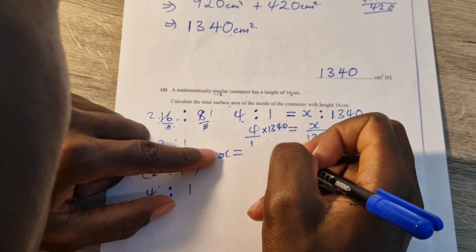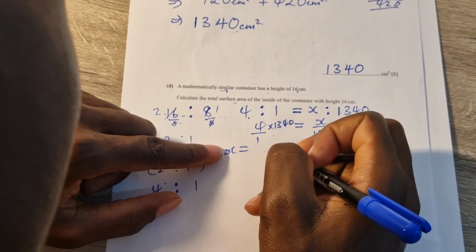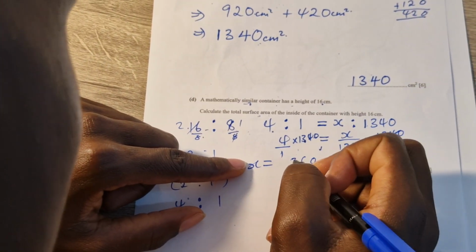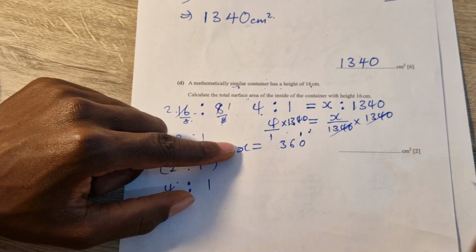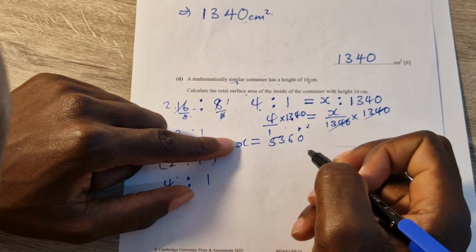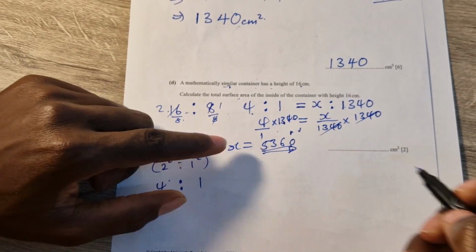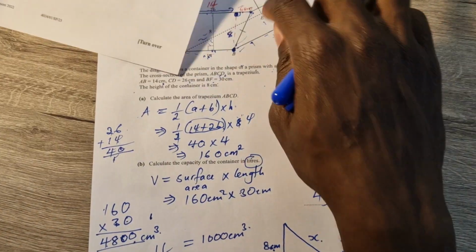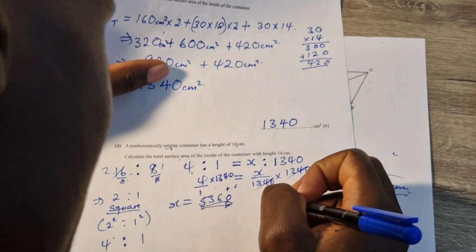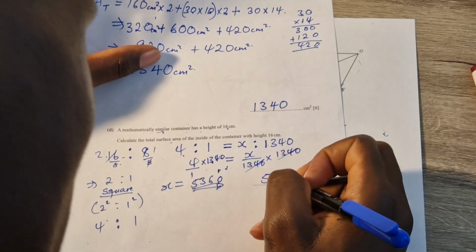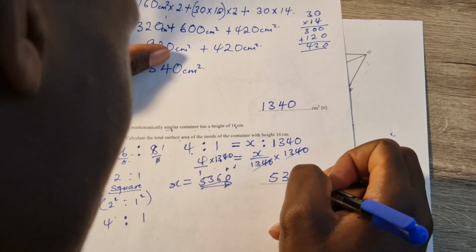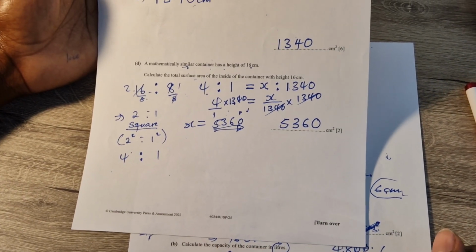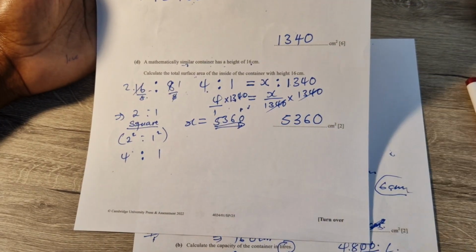So it's 4 times 0, 0. 4 times 4, 16. 6 carry 1. 4 times 3, 12, plus 1, 13. 3 carry 1. 4 times 1, 4 plus 1, 5. Right. So that's the area of the container which is similar to this one. So it's 5,360. So that's the total surface area of the inside of the container with the height 16 centimeters.